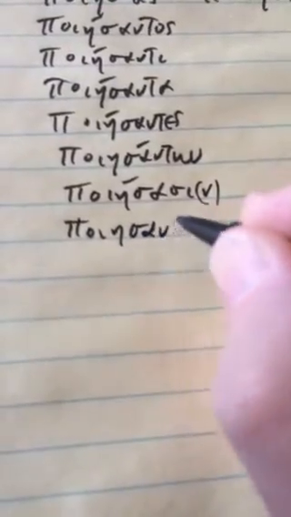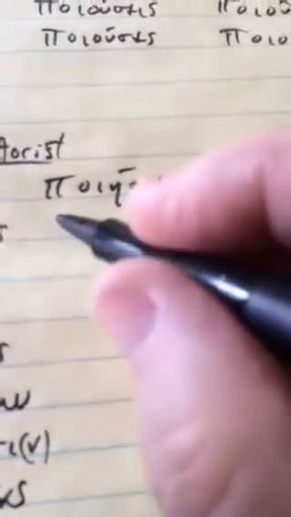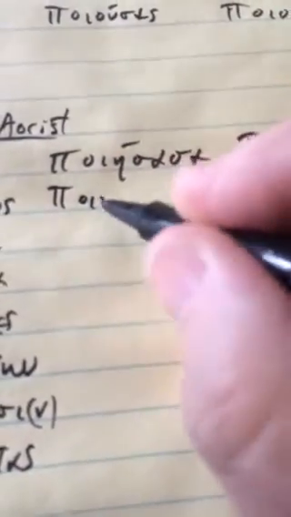and poiesantas. That's the masculine. And then when we move to the feminine, again it's going to look a lot like the present, but just with an alpha in there.